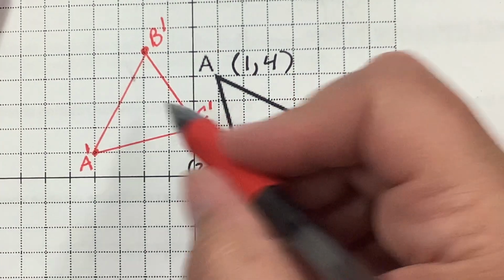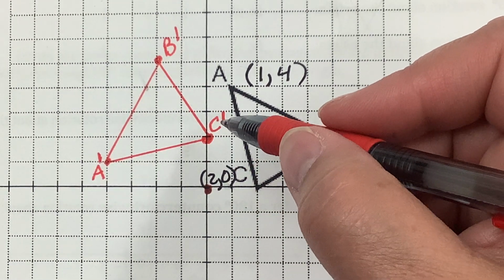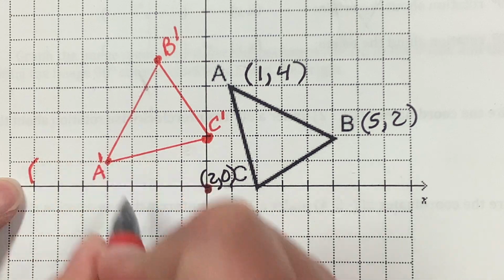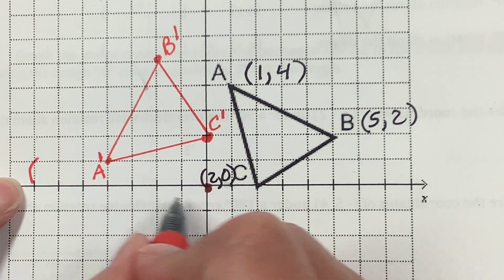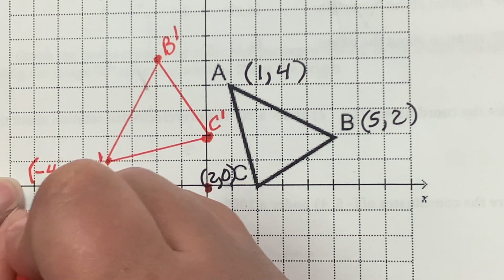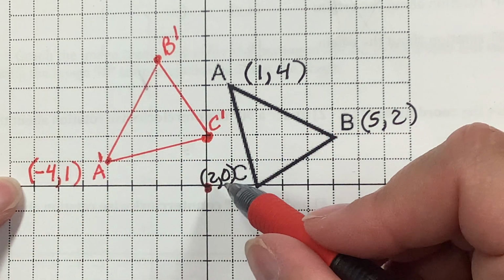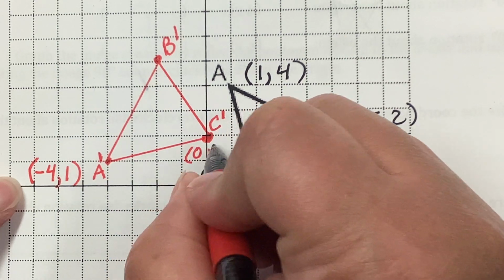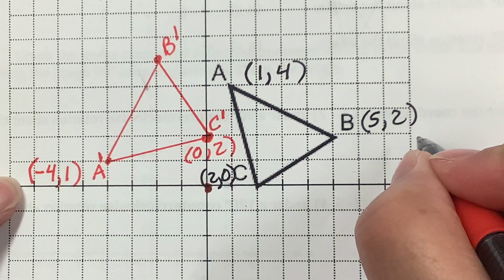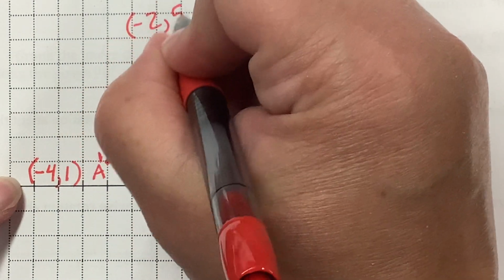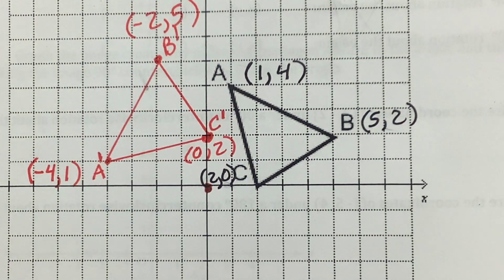Now, where did my new triangle land? Well, my A prime is here at -4, +1. My new C prime is at 0, 2. And my new B prime is at -2, 5. Is there a pattern? Do you see it?